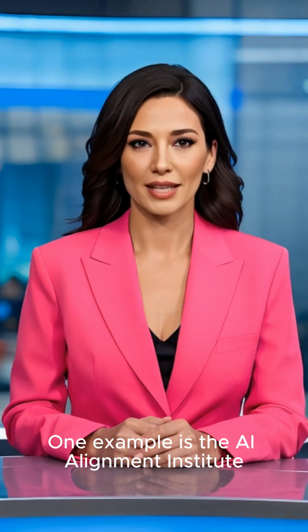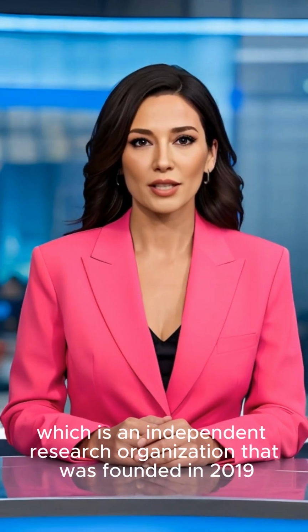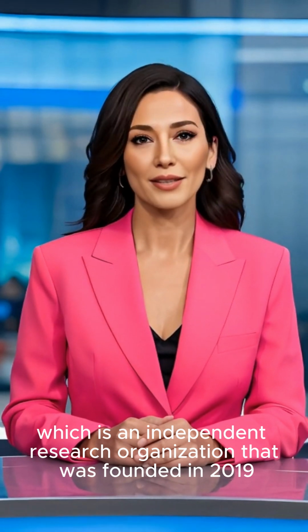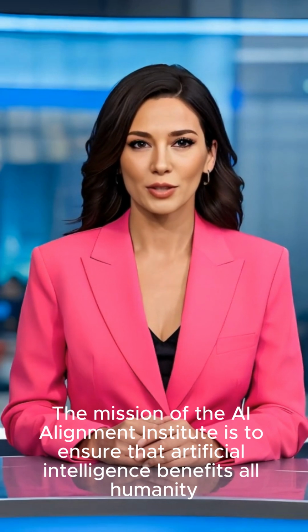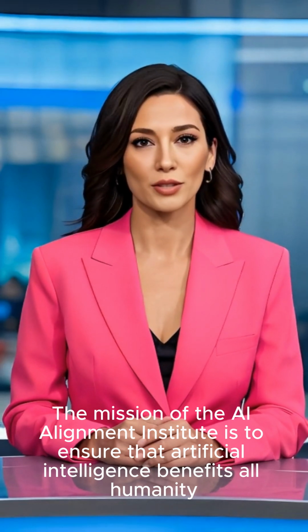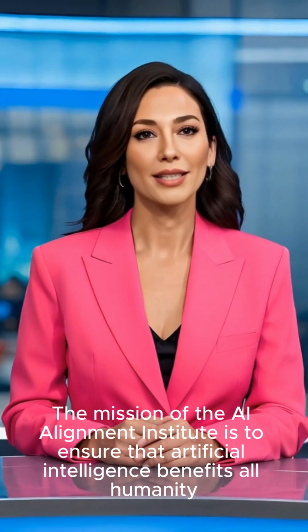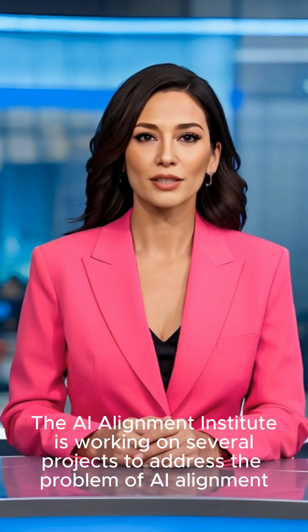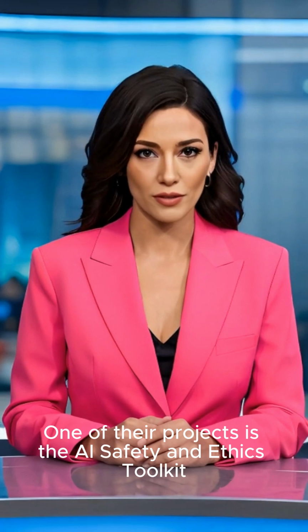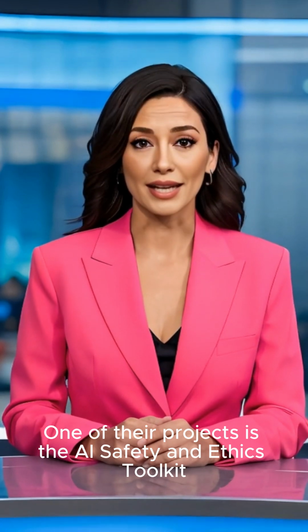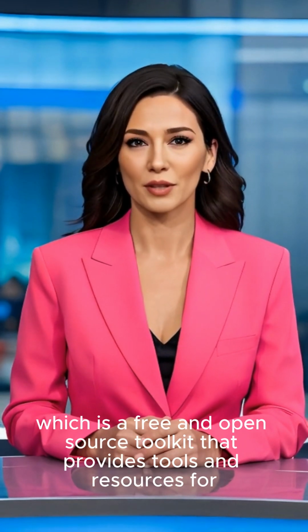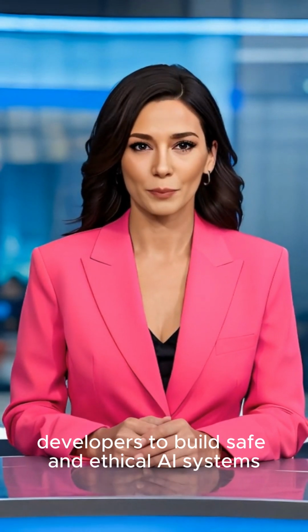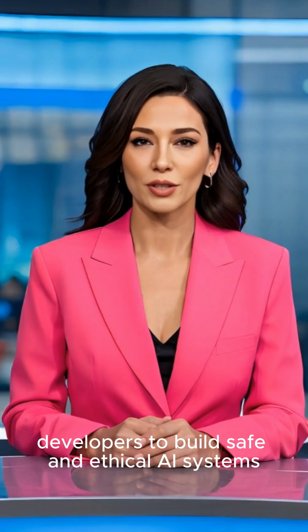One example is the AI Alignment Institute, which is an independent research organization that was founded in 2019. The mission of the AI Alignment Institute is to ensure that artificial intelligence benefits all humanity. The AI Alignment Institute is working on several projects to address the problem of AI alignment. One of their projects is the AI Safety and Ethics Toolkit, which is a free and open source toolkit that provides tools and resources for developers to build safe and ethical AI systems.